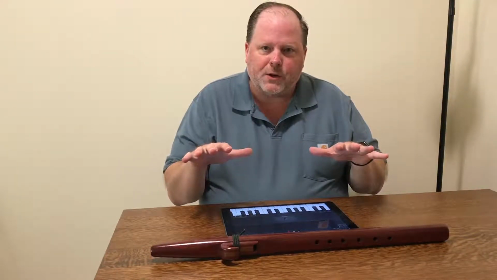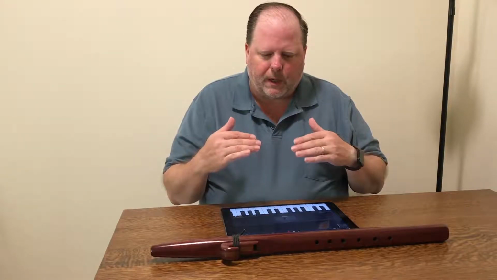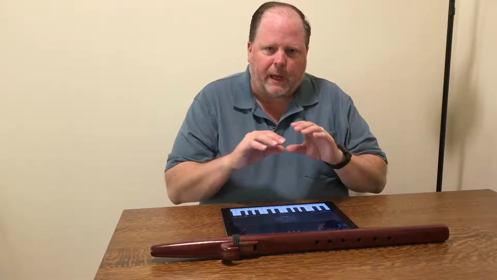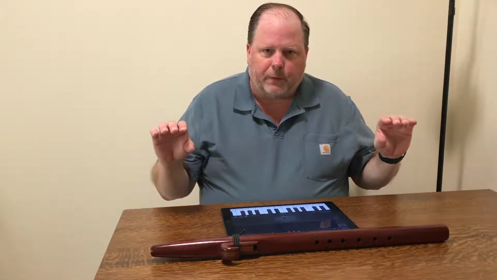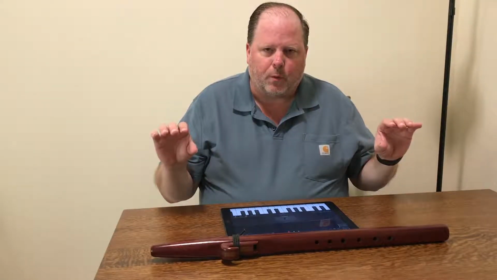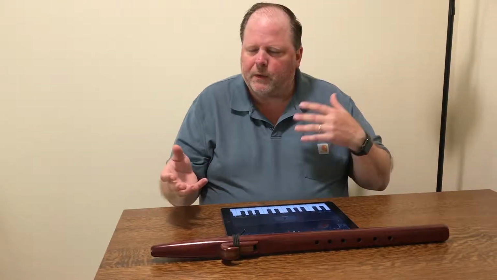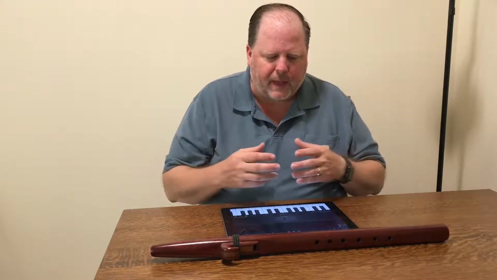And from that foundation then, as you're building music in the multi-track system, you're layering down drums, percussion for your rhythm, and multiple tracks of different instruments and sounds and things like that.